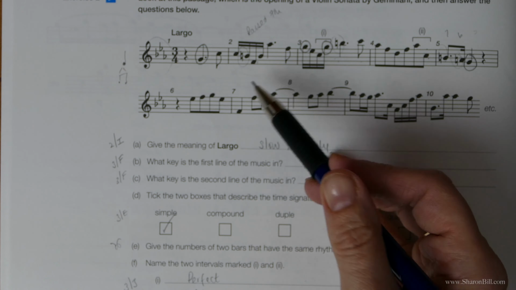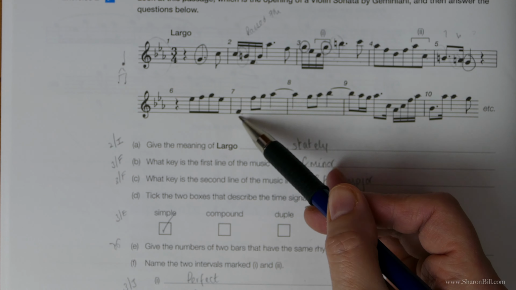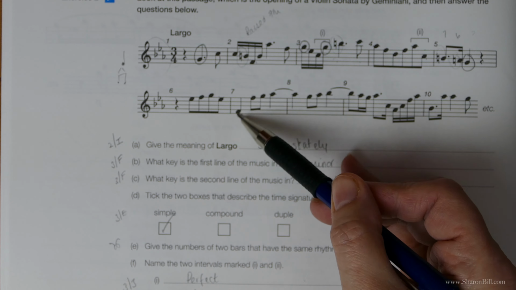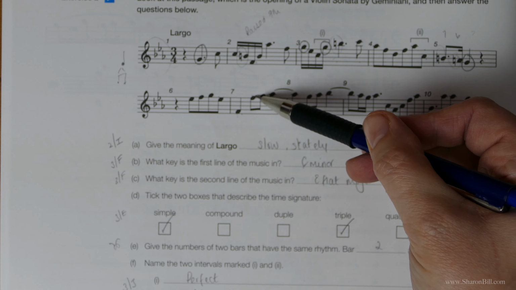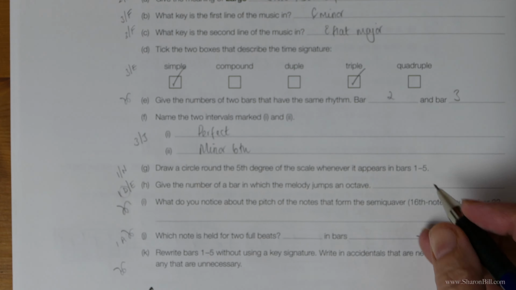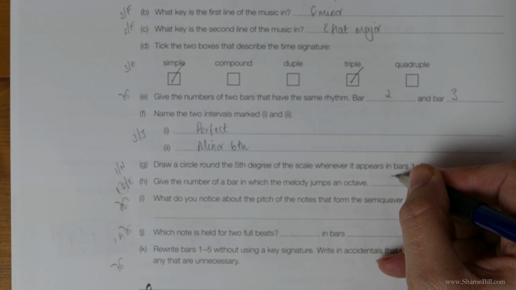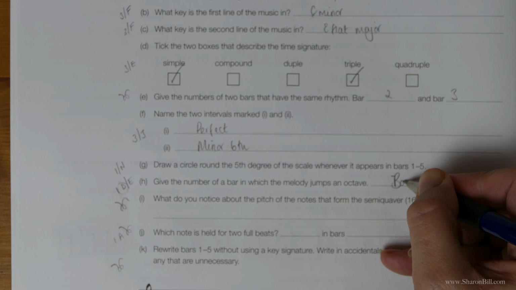Let's have a look. Here we go. That's a big jump, but not big enough. However, here to here, F to F. So that's bar 7. So it's just a matter of looking carefully. So bar 7.